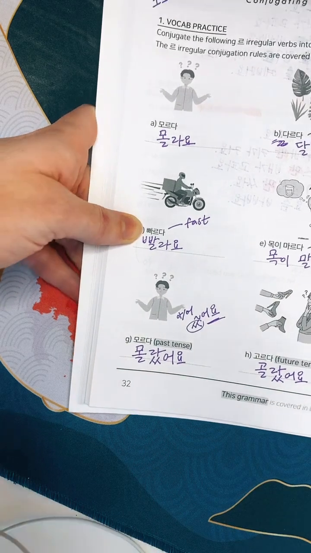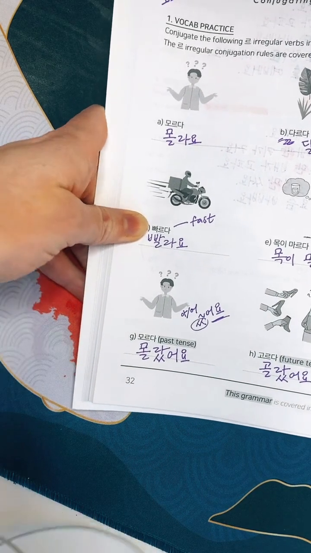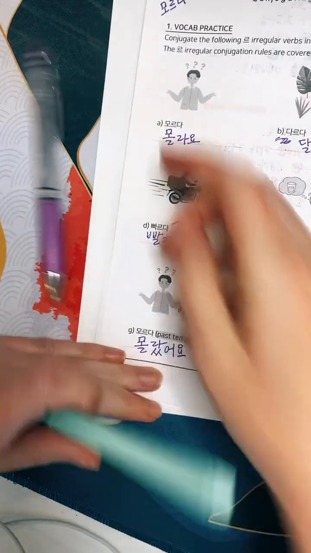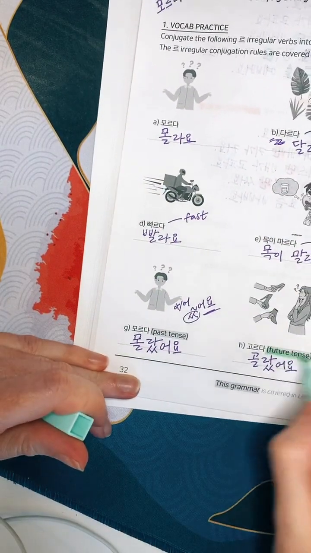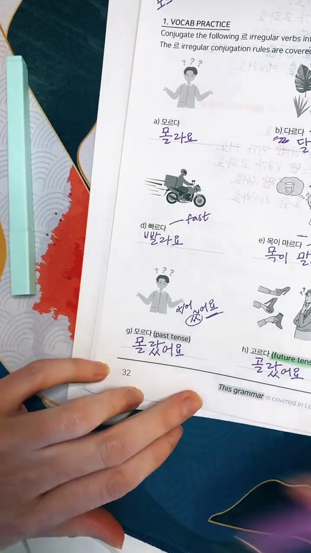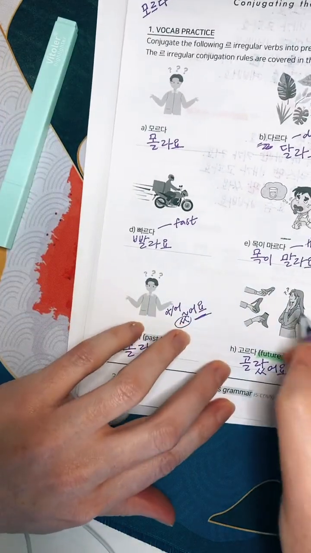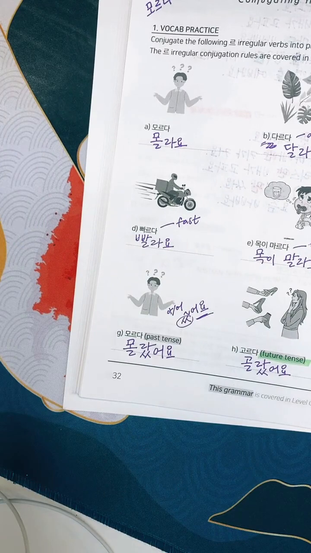This part is always 어요. Oh, future tense? My bad. This is future tense. You did an extra exercise of just past tense. Let's do the future tense. How would that become the future tense?